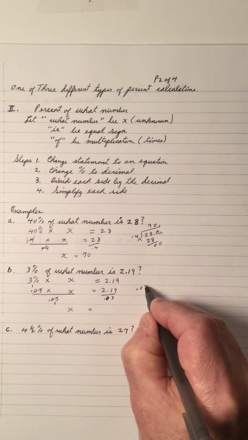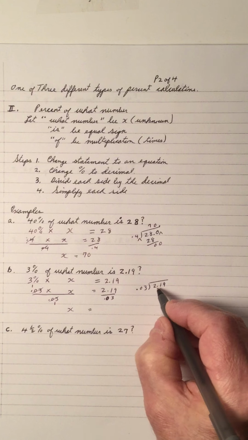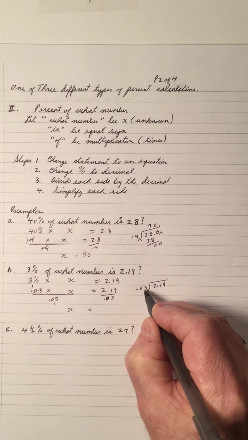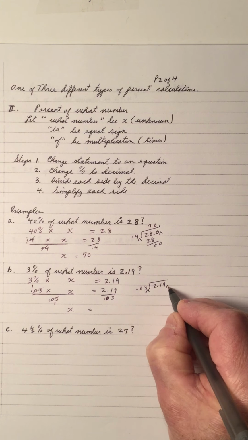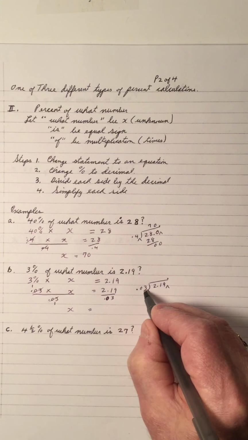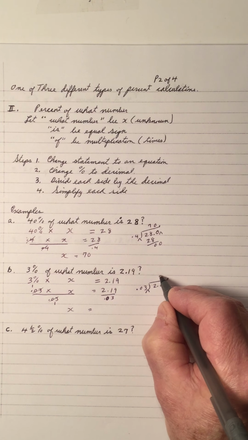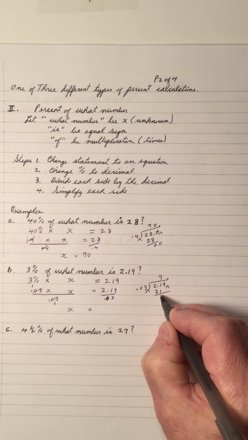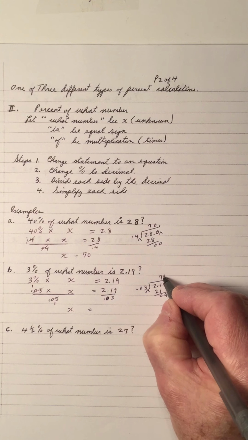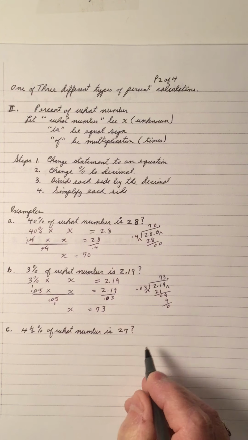So 0.03 divided into 2.19. Notice I'm not using a calculator; I'd rather use my pen. So 0.03, move the decimal 2 places to the right. Now notice you have 3 divided into 219. 3 into 2 can't go. 21 goes 7, 3 sevens are 21. Subtract and get a 0. Bring down your 9. 3 into 9 is 3, 3 times 3 is 9. Subtract, get a 0. So the answer is 73.